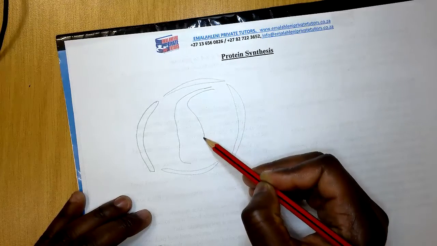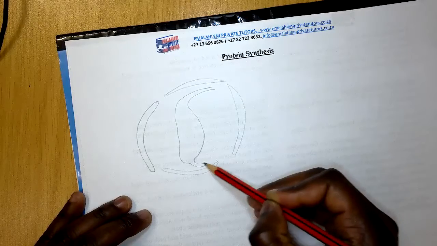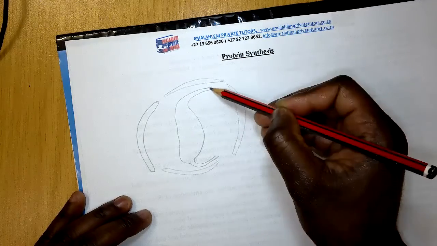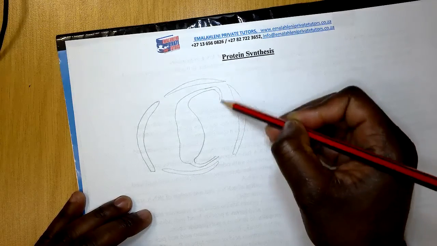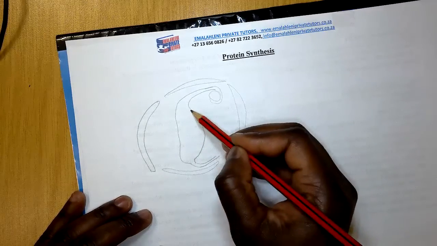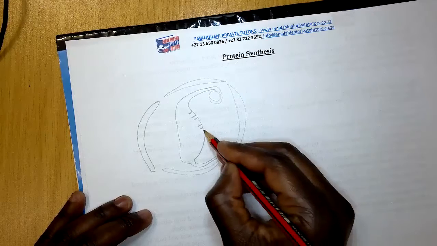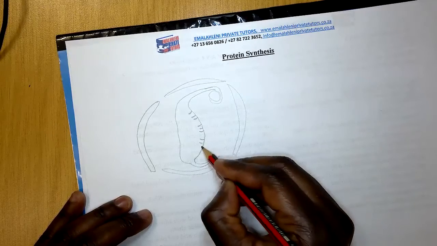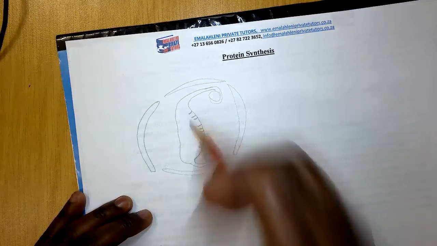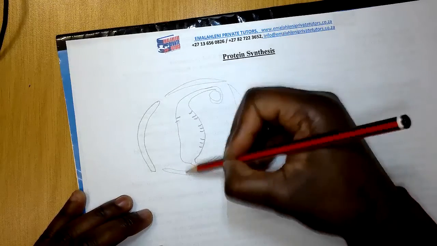This is our gene, let's open our gene there. Then let's have our DNA continuing vertically like that, and it continues up and coils like that. This part here is what we are exposing now. Let's not worry about the other side, because remember it's double stranded.